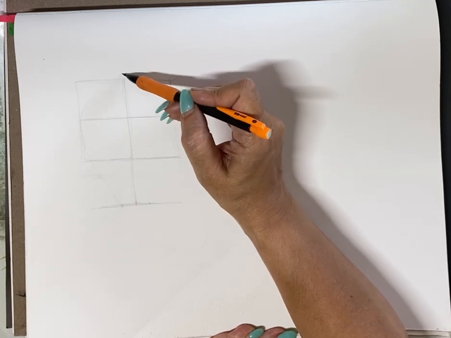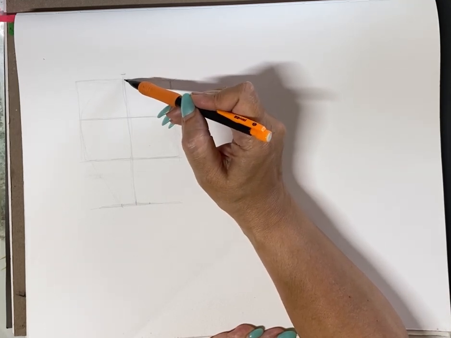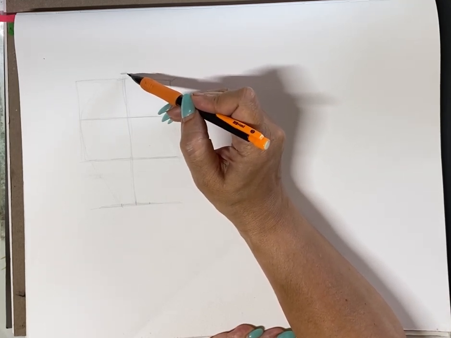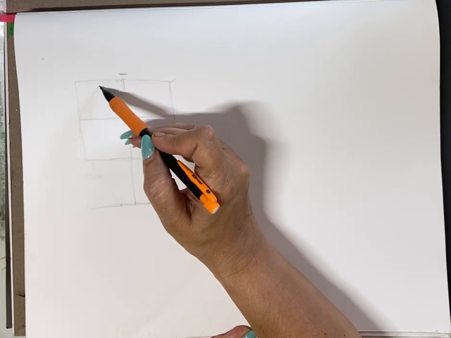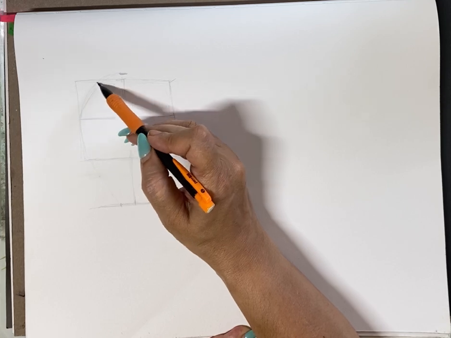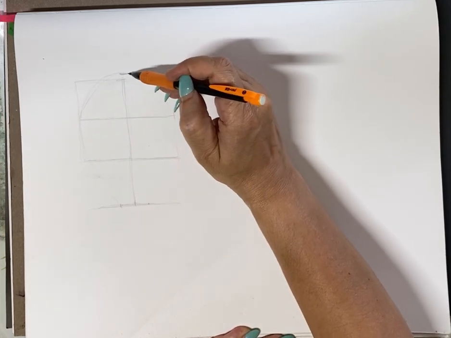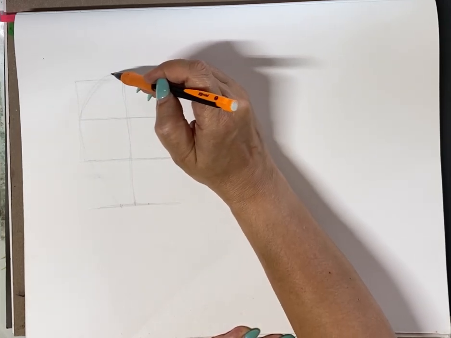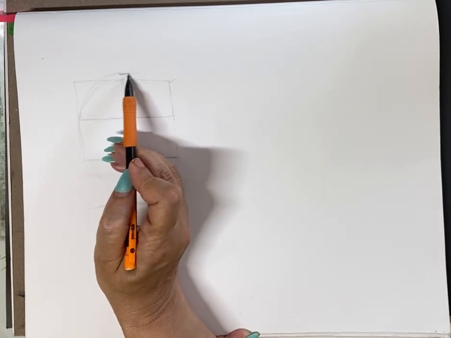maybe an electric bulb, and the top of the head is always a little above this square that we have.